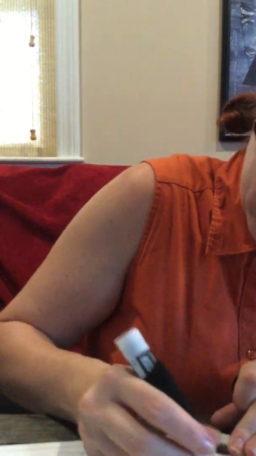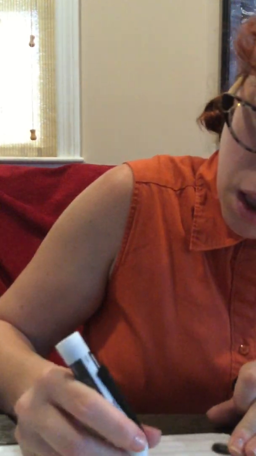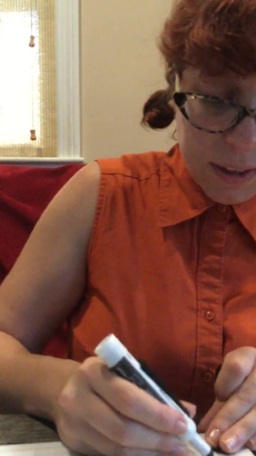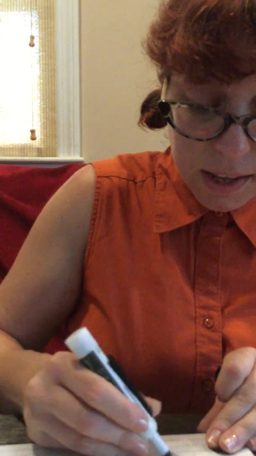Now, when you're adding a positive plus a negative number, you are counting to the left, if I remember correctly.